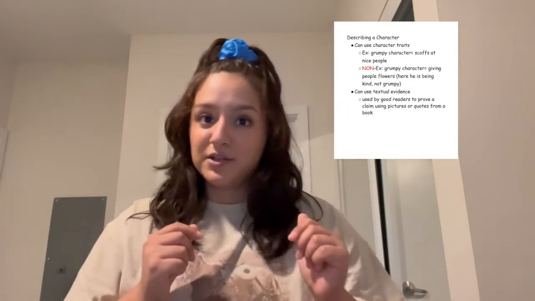Now for today's lesson, we will be using textual evidence as evidence of our character traits. And we would include textual evidence in our chart. Now, textual evidence is used to prove a claim, and it can be pictures in the book or quotes from the book. For today's lesson, though, we're going to be using quotes as our textual evidence.